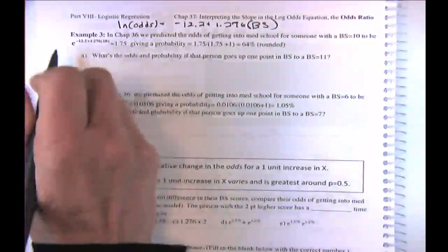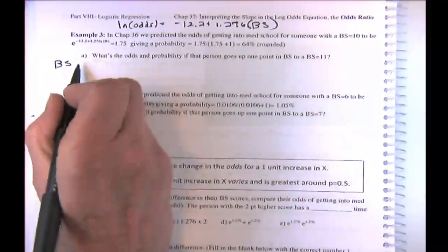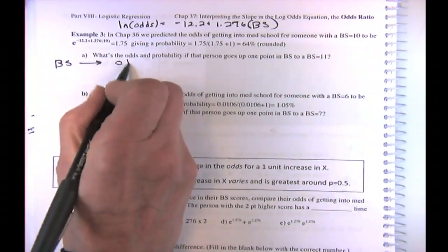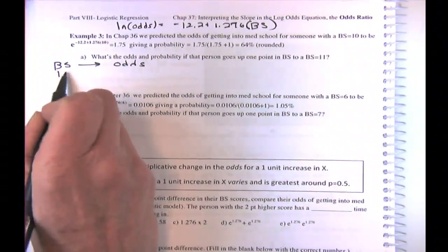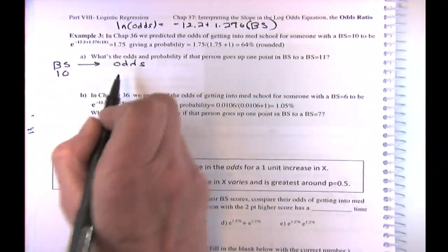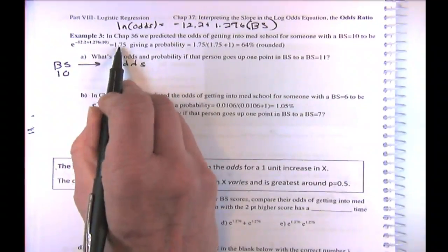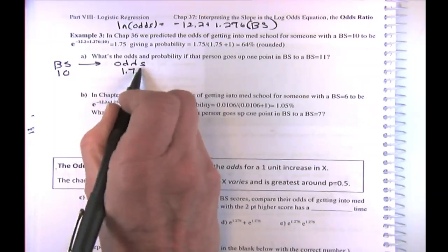All right, so we're going to start with the biological score, and now we want to go to the odds. With 10, we already did that. We plugged a 10 in and we got 1.75.